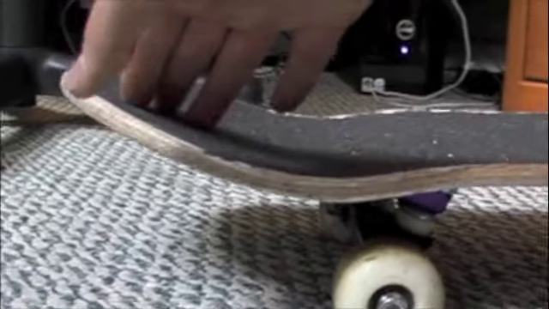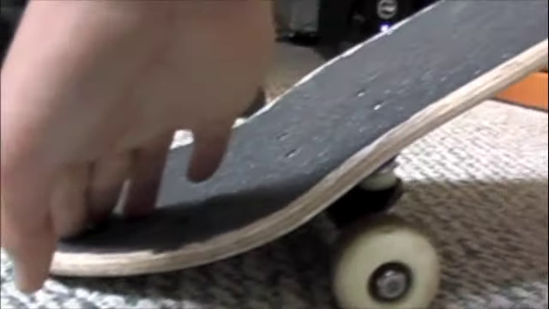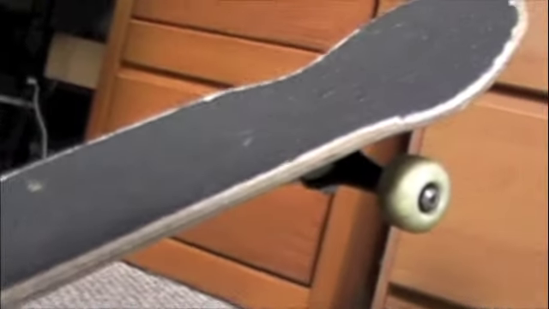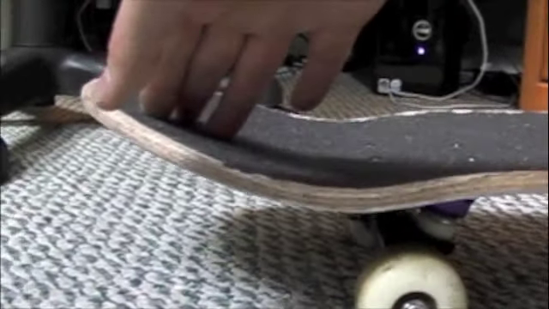Skateboard. This is skateboarding. There are two popping areas on a skateboard, the nose and the tail. The wheels act as a pivot point of the skateboard.